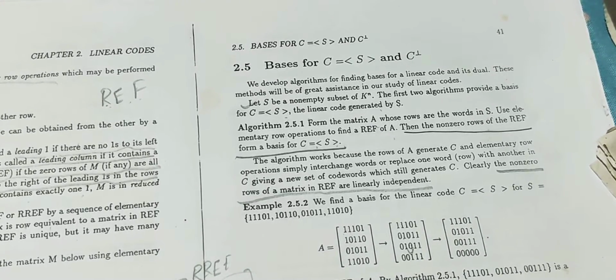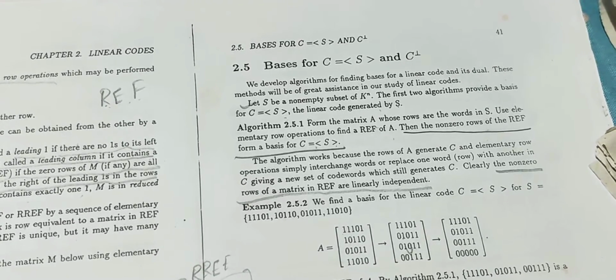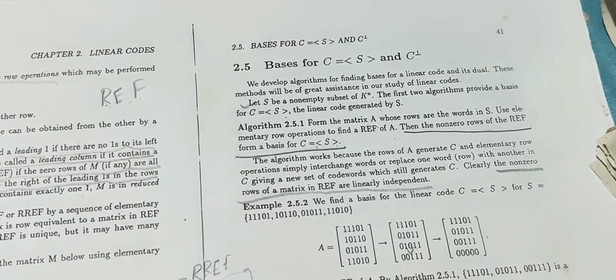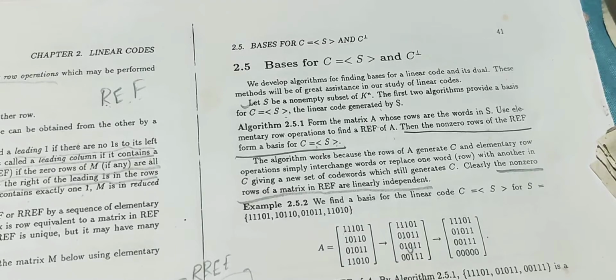So when a question asks to find a linearly independent set, first, what do we do? Convert the matrix A into a reduced echelon form. Then the non-zero rows of the elements form a linearly independent set for the code C.